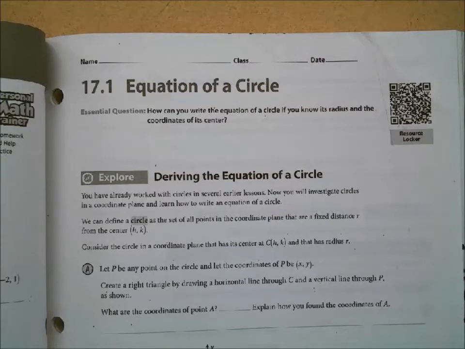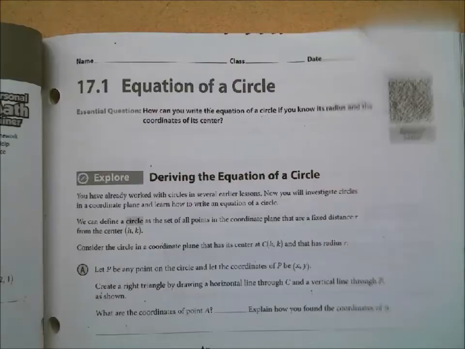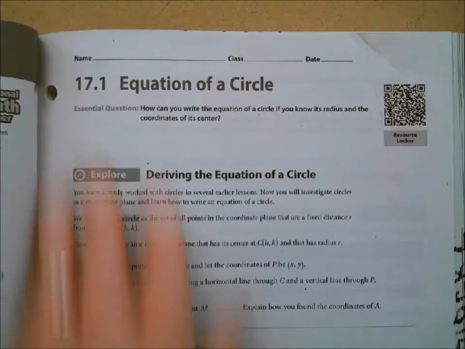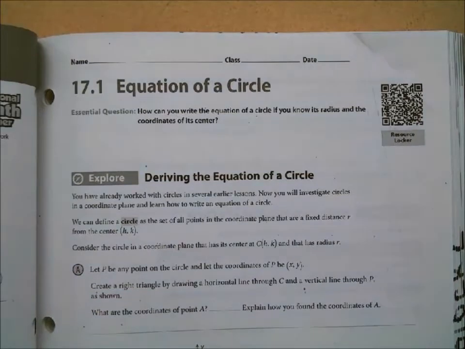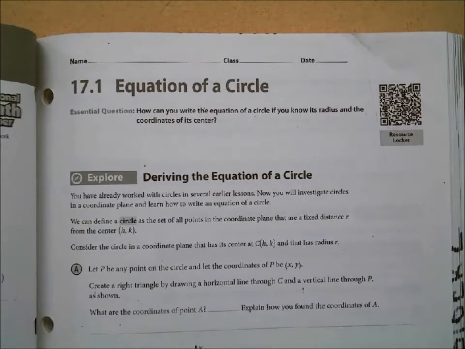Okay. And it's a little bit tricky because it involves some algebra that we haven't been using a whole lot in this class. We're going to be doing something called completing the square, which maybe you've heard of, maybe you haven't. We're going to need that as a strategy here today. So we'll start out with a basic understanding of how we can even write the equation of a circle in the coordinate plane.